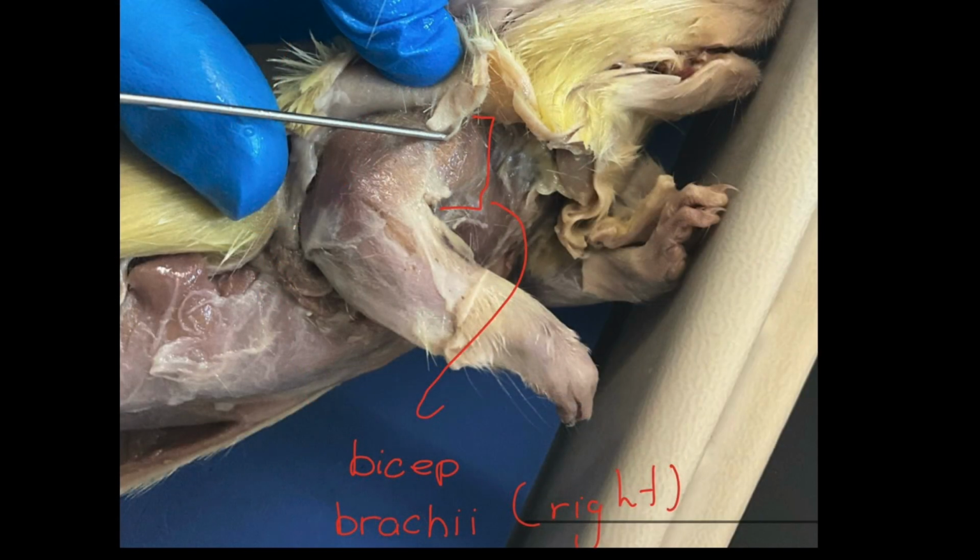The biceps brachii is located in the thoracic region, but more specifically the pectoral region. It is located on the anterior surface of the upper arm and functions in flexion at the elbow joint and assists with supination of the forearm, pulling the radius towards the humerus.